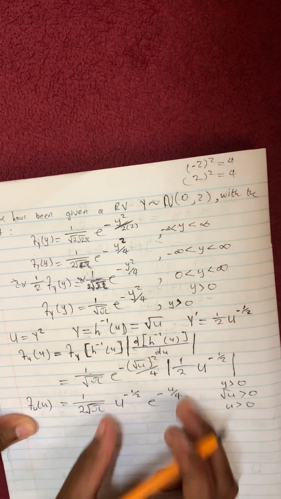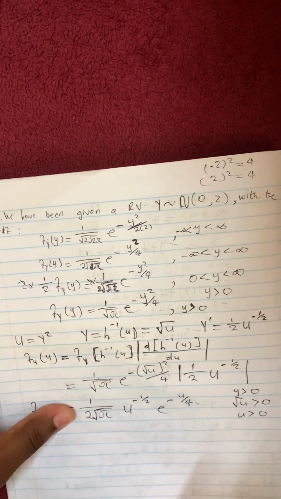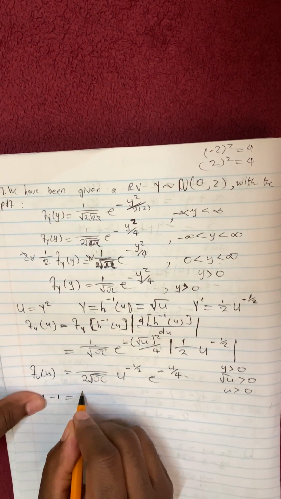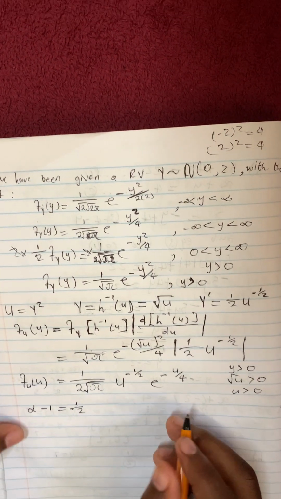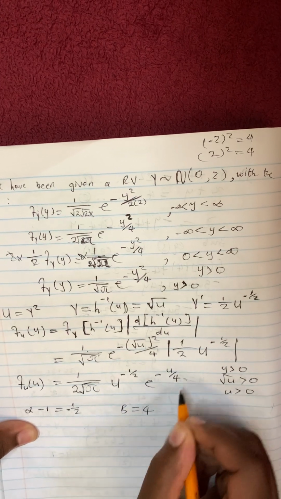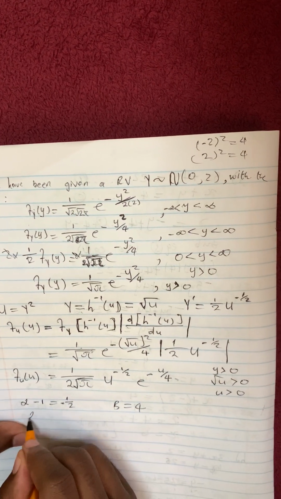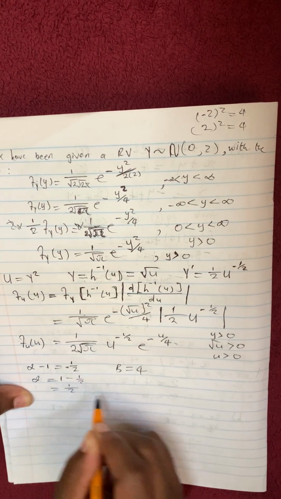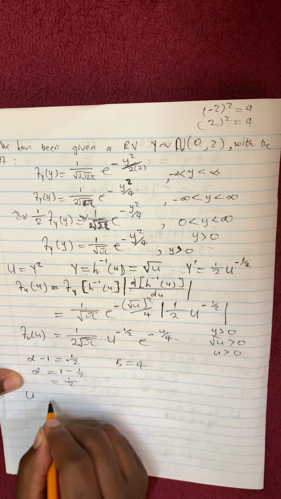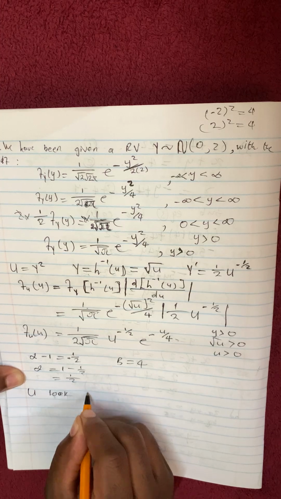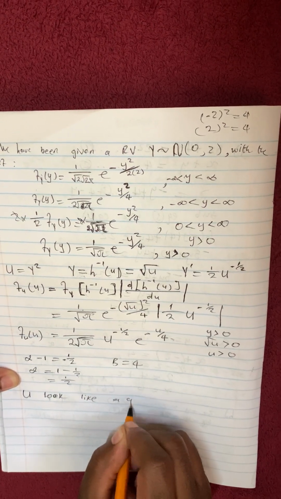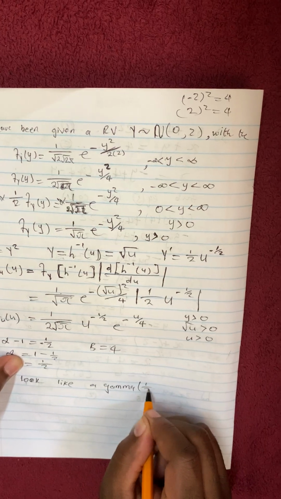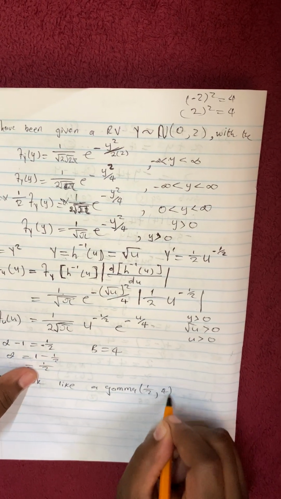So now if we take a look into this PDF, it looks like a gamma with alpha minus 1 being equal to negative a half and beta being equal to 4. So alpha will be equal to 1 minus a half, which is just a half. So u looks like a gamma with alpha being a half and beta being 4.